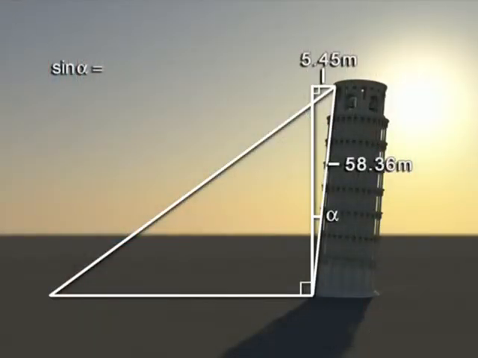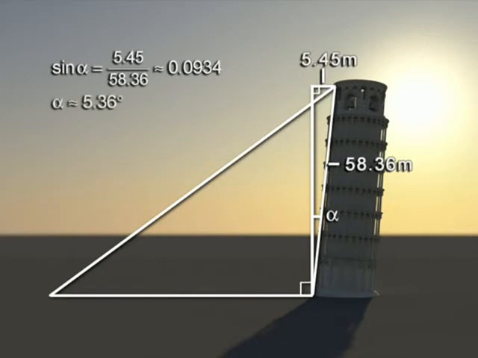What do you think? Well, what's the sine of alpha? It would be the opposite divided by the hypotenuse. And the opposite is 5.45 meters, and the hypotenuse is 58.36. Plug those into your calculator, and you'll obtain something like 0.0934. Now use the inverse sine button in degree mode, and you'll obtain the answer of about 5.36 degrees. So that's the degree measure of the leaning Tower of Pisa. Kind of an interesting result.